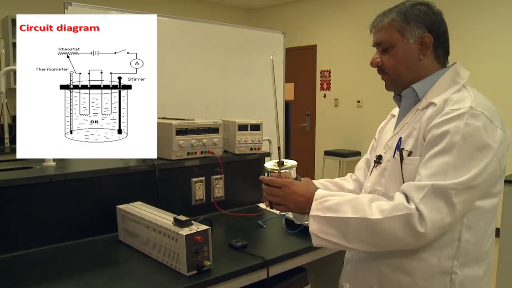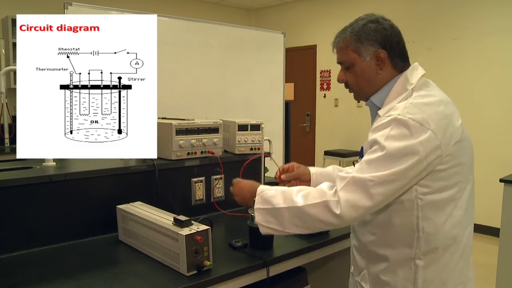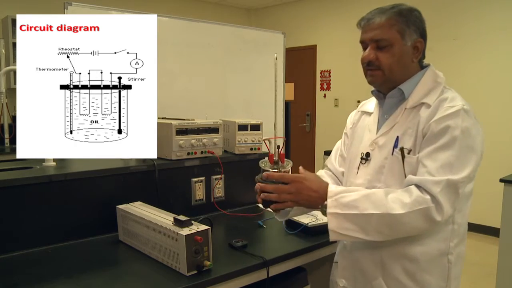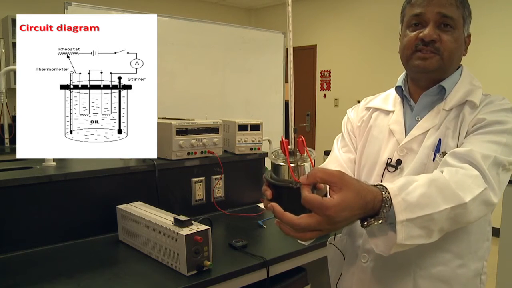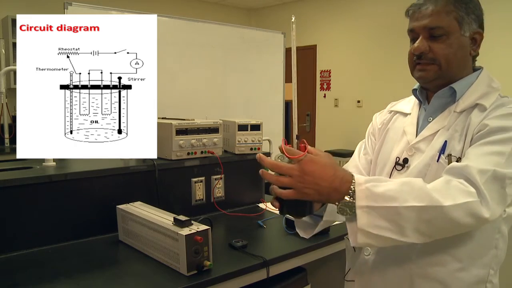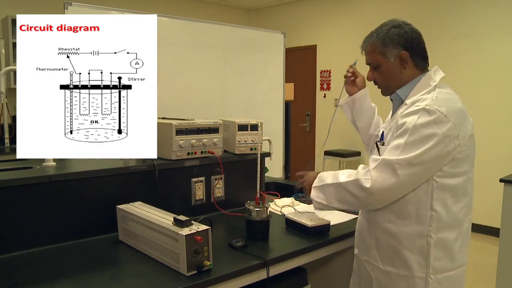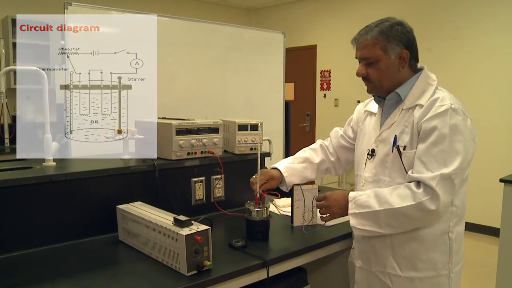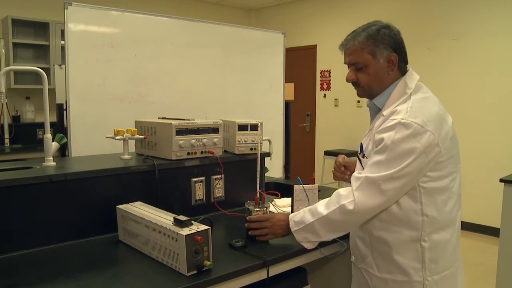So I am going to connect the two coils in series. You can see that I have connected these two holes using this small wire to connect the coils in series. After this, the wire from the ammeter is connected to the calorimeter.